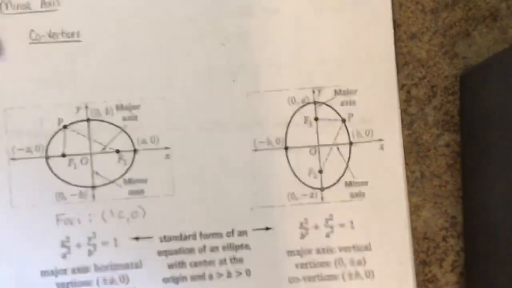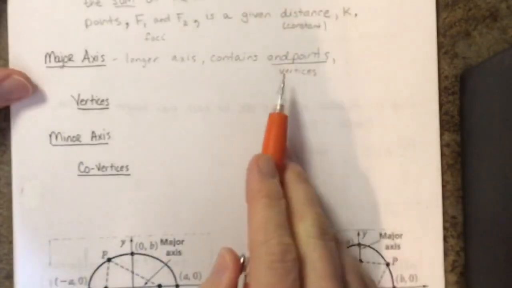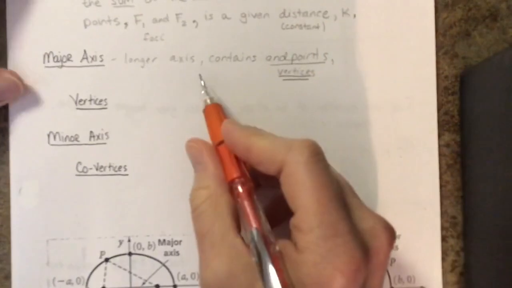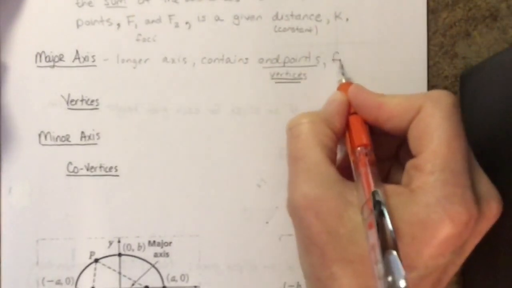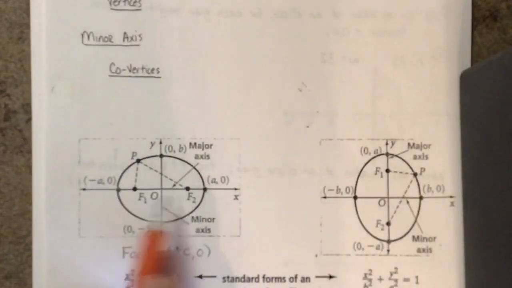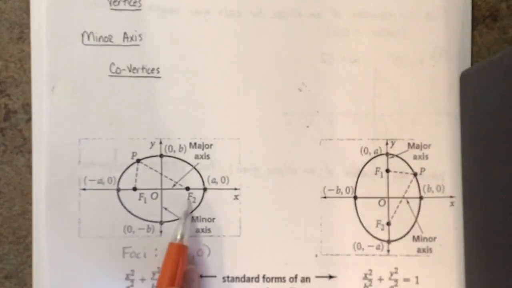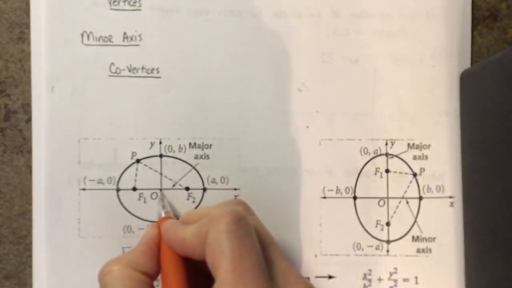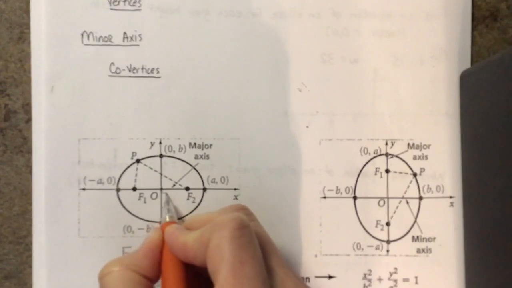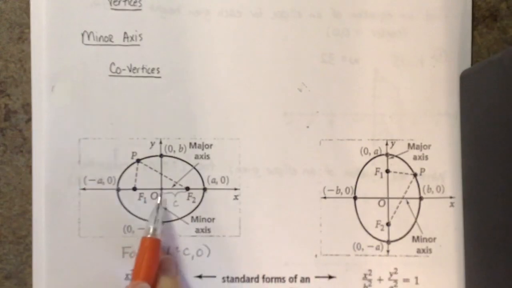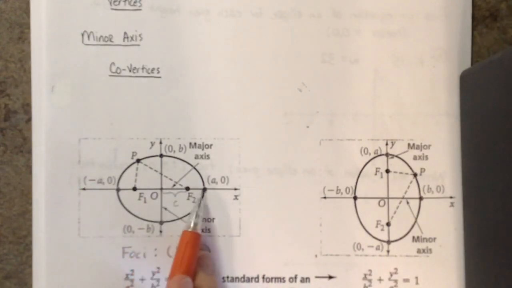All right. Now, the major axis has the endpoints, which are called the vertices, and it also has the foci. Okay. So you can see this focus 1, focus 2. It doesn't really matter. You can label this F1, F2. Okay. And the distance from the center to a focus is distance c. The distance from the center to an endpoint or a vertex is the distance a.